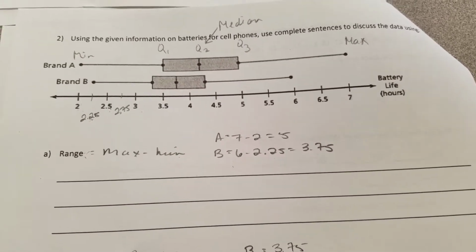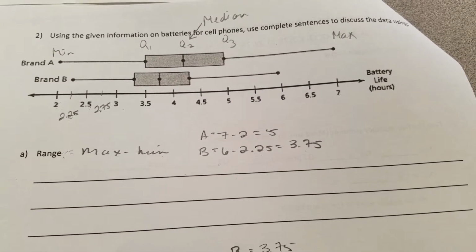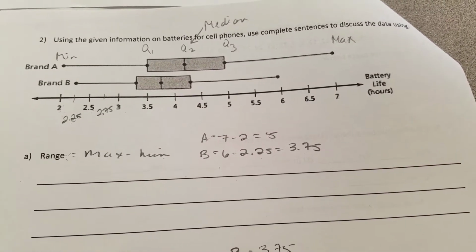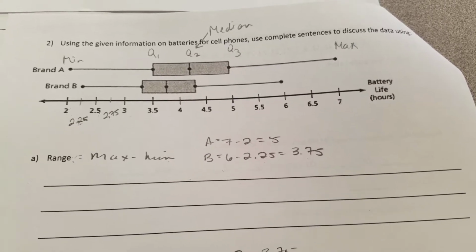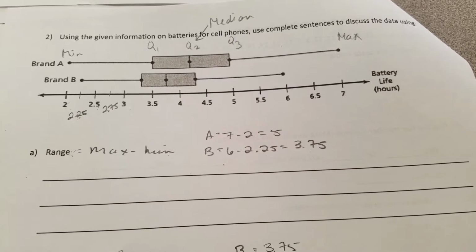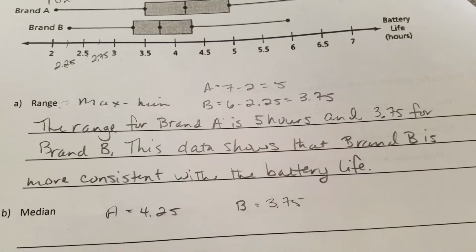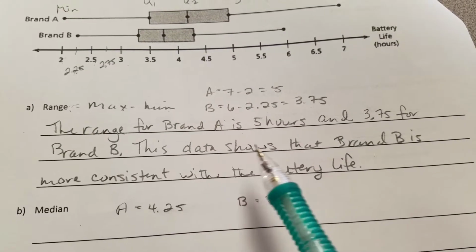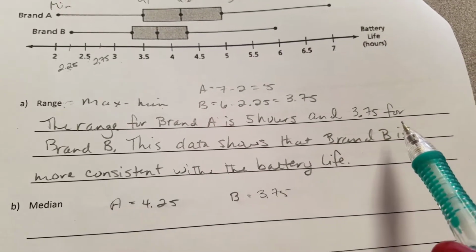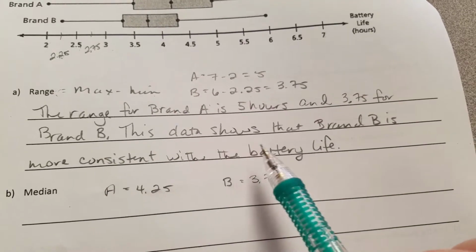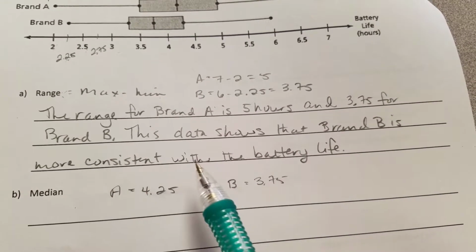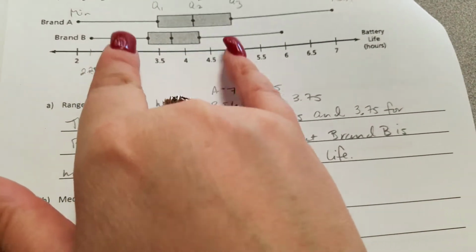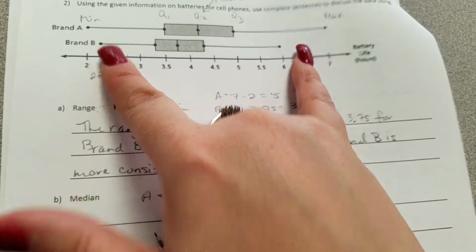Now what you should do is write me 2 or 3 sentences talking about the range of each of the name brands and then a conclusion sentence on how you would tell me which brand is better to use. So I'm going to do that. I'm going to put you on pause and then come back. Okay, so this is my sentence or a couple sentences. The range for brand A is 5 hours and 3.75 for brand B. This data shows that brand B is more consistent with the battery life. Remember, consistent means that the data is hitting more in one spot instead of just being spread out.